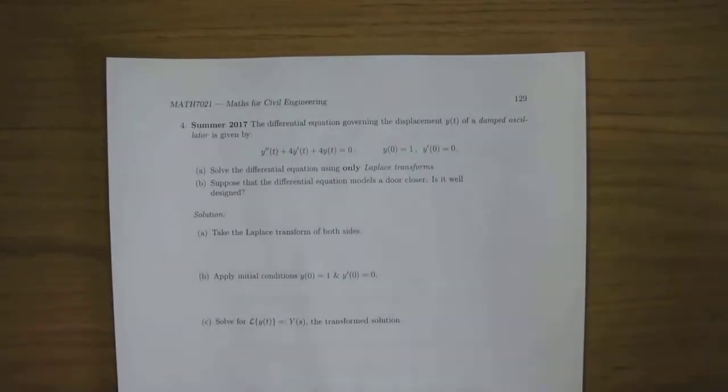Okay, in this video we're going to look at a few more examples of solving differential equations using the Laplace transform method. Okay, so as usual we're confronted with a differential equation, and what we're going to do is translate this differential equation into an algebra equation.